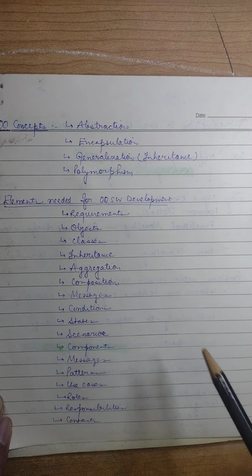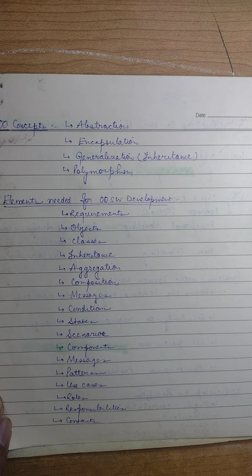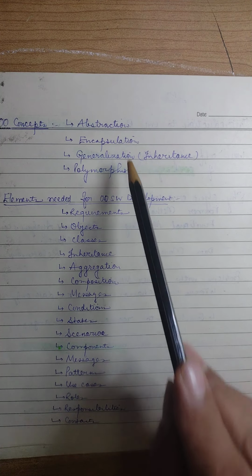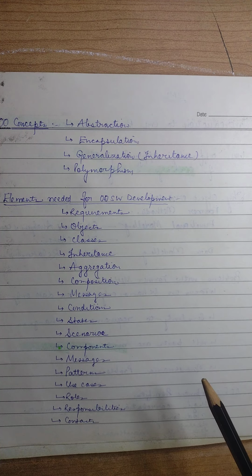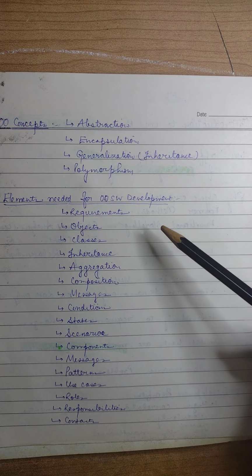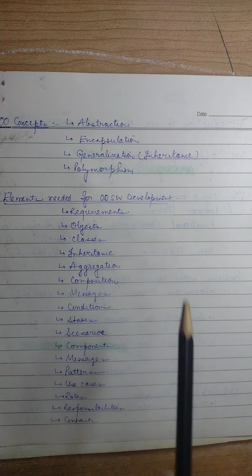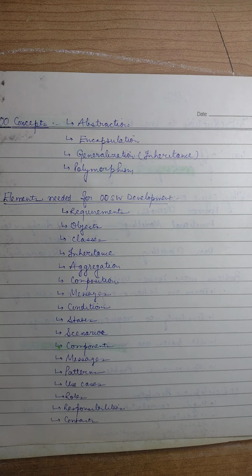So here, after the introduction, what as a short note we can write is the different concepts at a very high level. Those are abstraction, encapsulation, generalization and polymorphism. And what are the elements needed for object oriented software development? These are the list of elements needed.